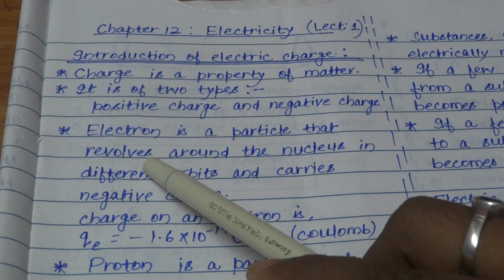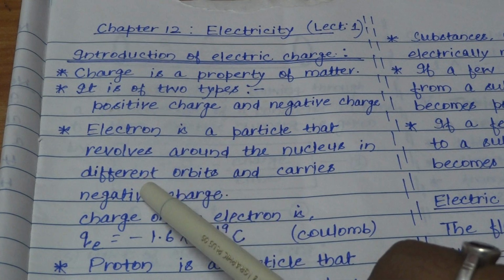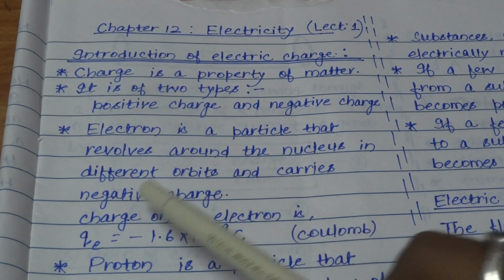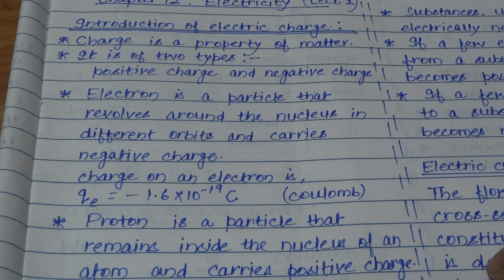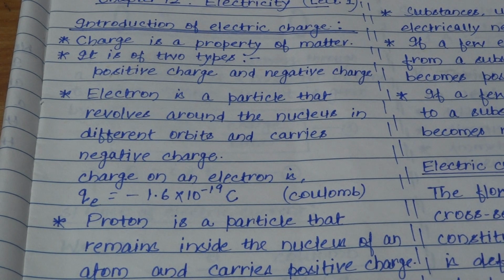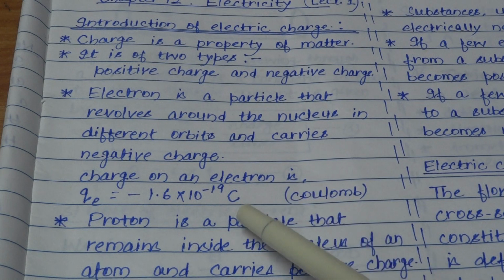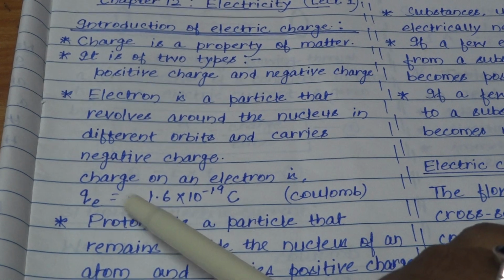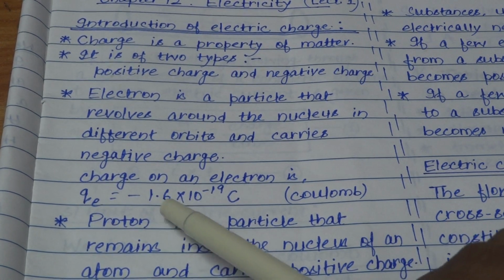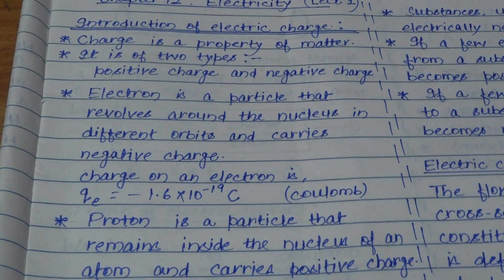Electron, you might be knowing, is a particle that revolves around the nucleus of an atom in different orbits, and it carries negative charge. Charge on an electron is denoted by Qe, and its value is minus 1.6 into 10 to the power minus 19 coulomb. This C is read as coulomb. C is the symbol that we use for coulomb. This negative sign indicates that electron has negative charge, and 1.6 into 10 to the power minus 19 coulomb is the magnitude of charge on an electron.